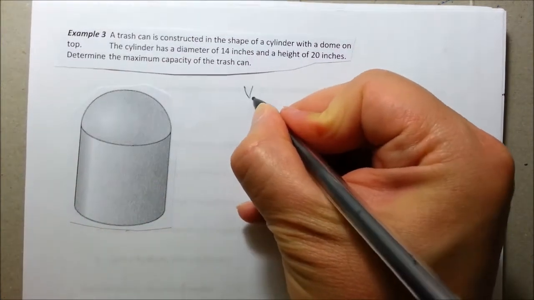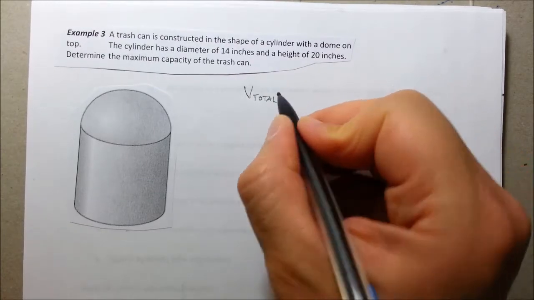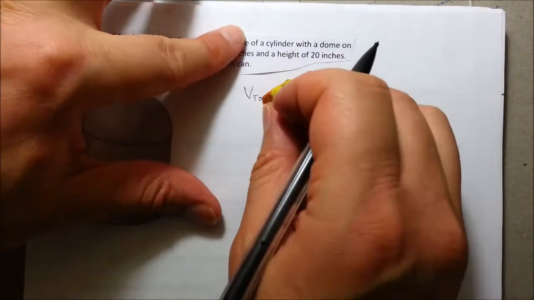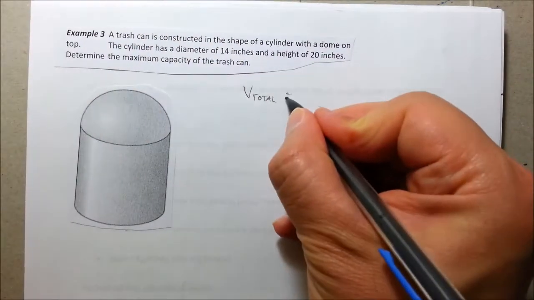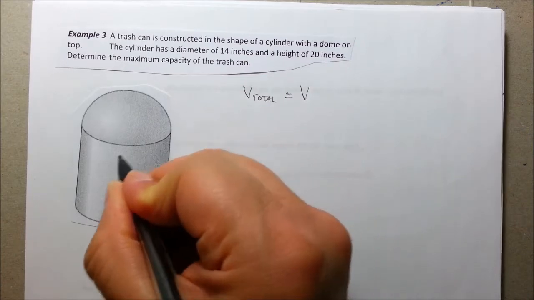So logically, in order to find the total volume of this thing, let's write it down here as a reference, V total, we're going to have to find the volume of the cylinder, which is right here.